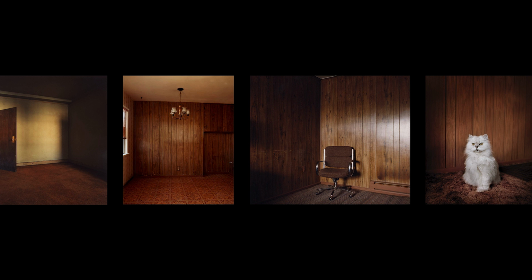This is again Todd Hido, but in this case he's using these browns to evoke a sense of time, especially with the wood-paneled interiors and the carpets also supporting that theme. One thing that I and other children of the 80s and 70s are going to relate to.